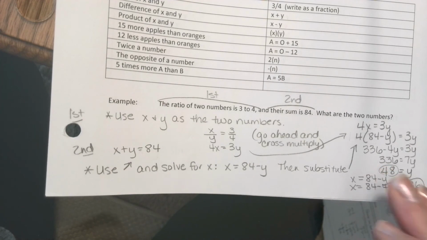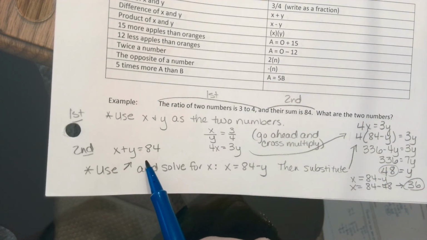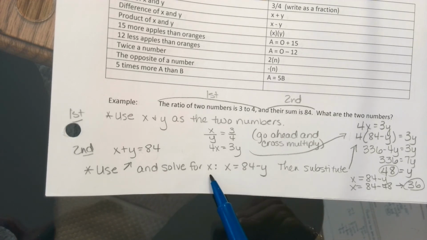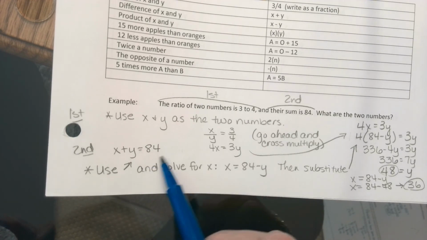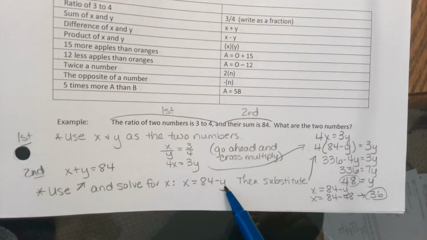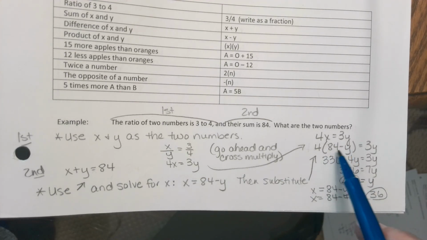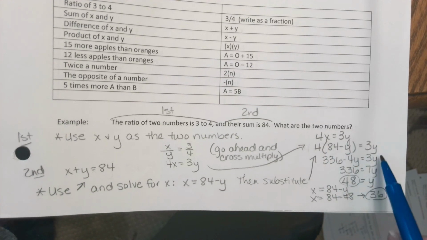So what you want to do, since you've got this 4x equals 3y, is take this and solve it for one of the variables. So I solved it for x. That means I brought y to the other side. It became negative. Then you take the x, which is 84 minus y, and you substitute it into this equation, which is what I'm showing you over here. So you put 84 minus y for this x, bring everything else down.